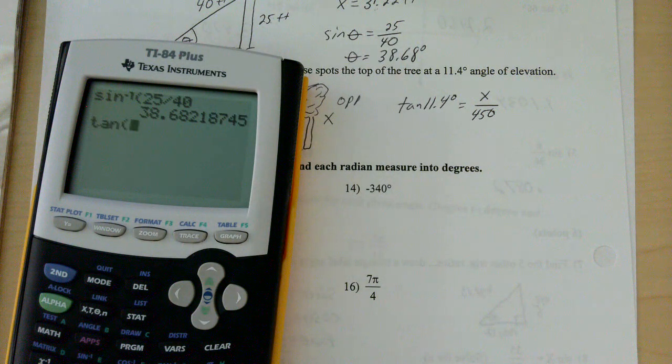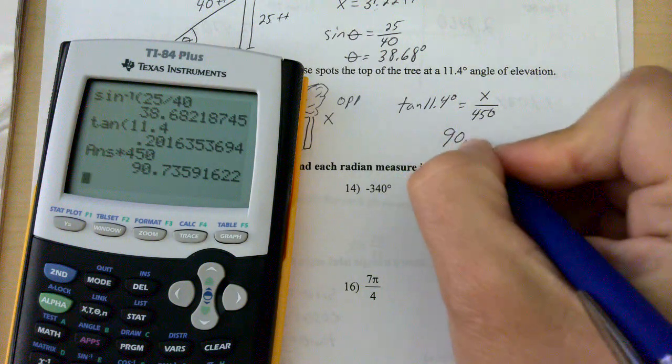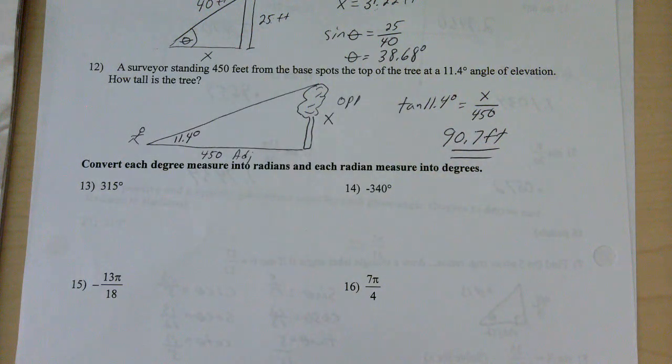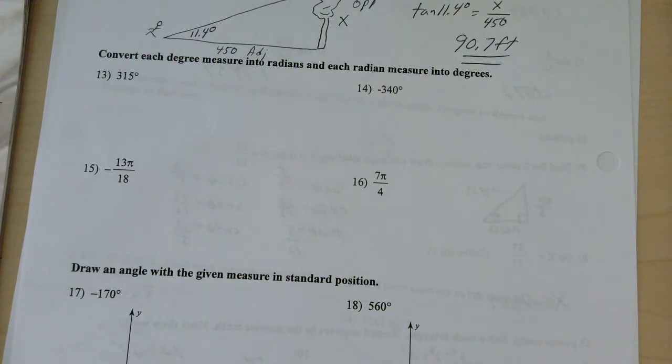Now, that's real easy for the calculator to solve. I just type in the tan of my angle, which must be in degree mode, by the way, so we're all in degree mode. We get that ratio, and I just need to undo division by multiplying, and you're going to see that that tree is about 90.7 feet tall. Okay? I need you to realize that that should be easy with some practice. Compare that to the first practice test. Now, this section should not take long at all.